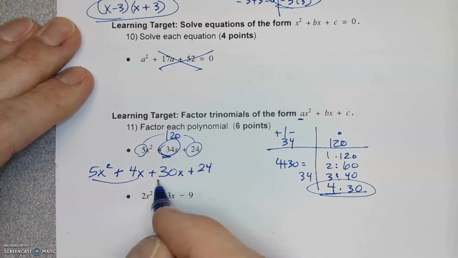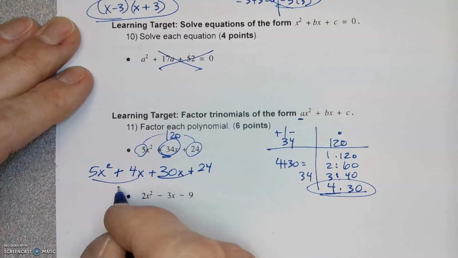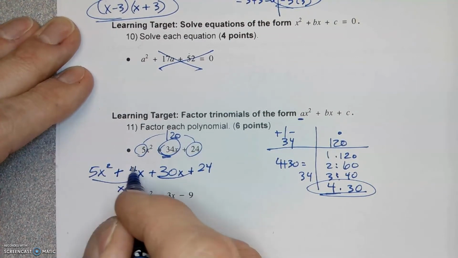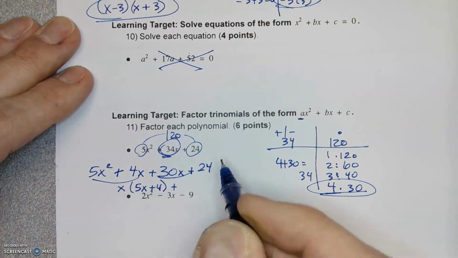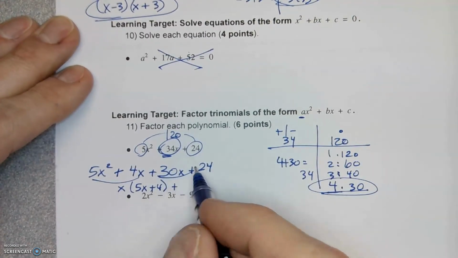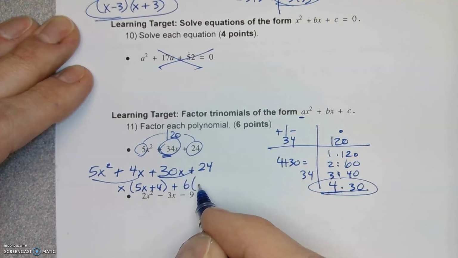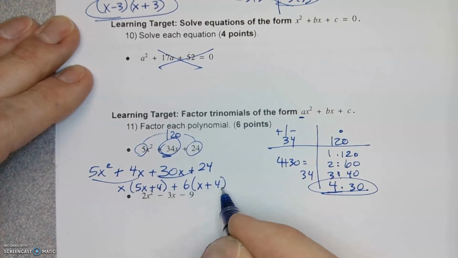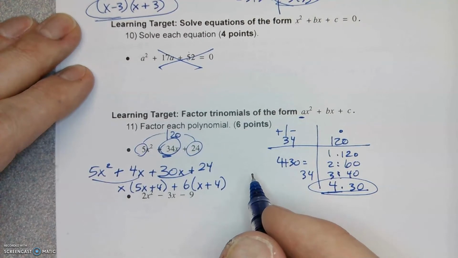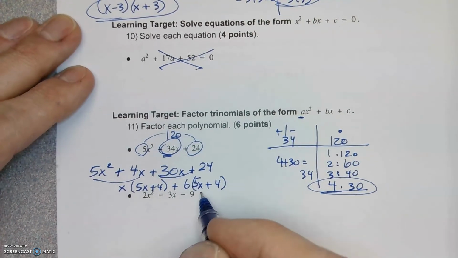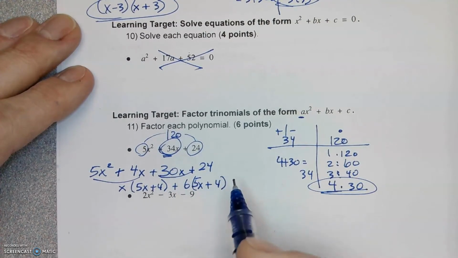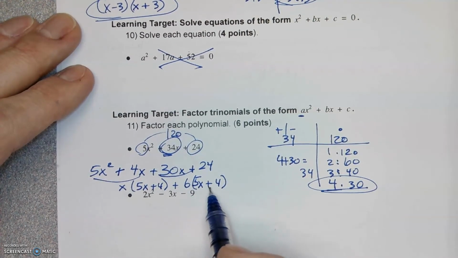So if we combine these, you can factor out an x from these two, 5x plus 4, plus, then we can factor out a 6, x plus 4. That should be 5x plus 4, because 6 times 5x would get you to 30x, and then 6 times 4.